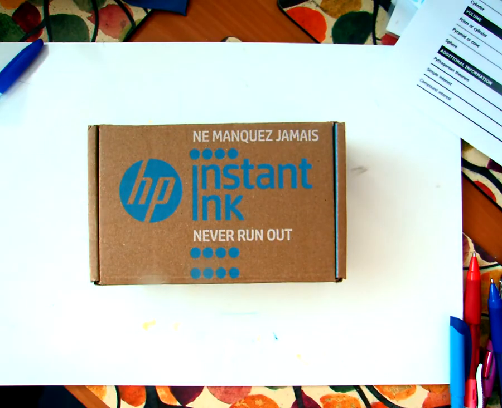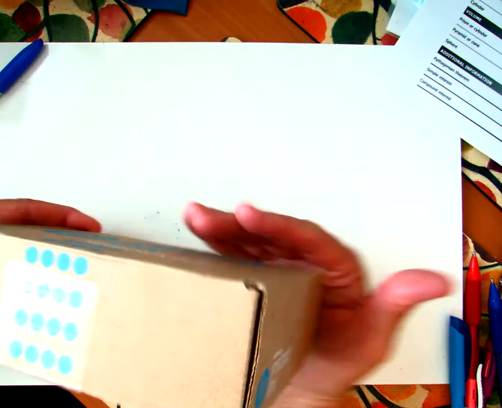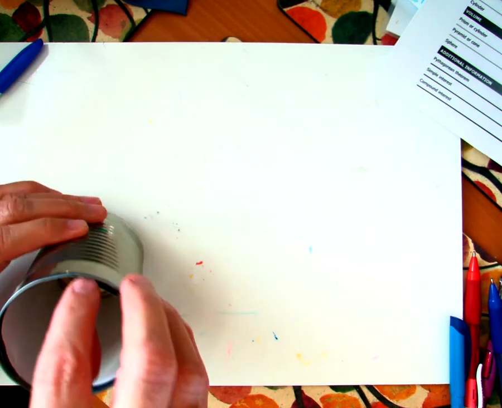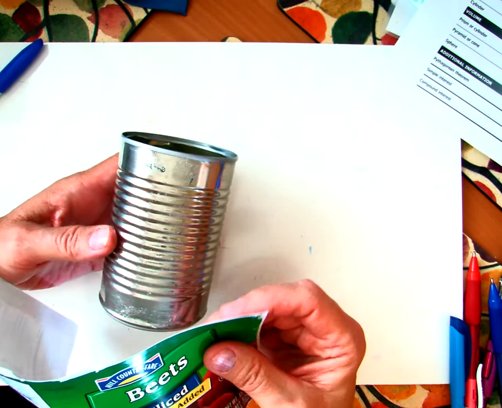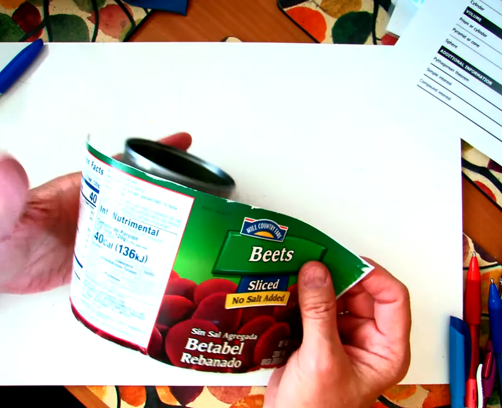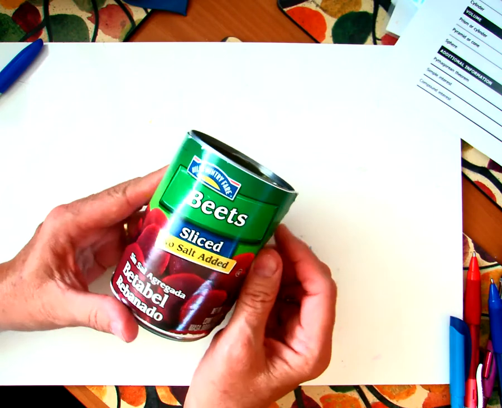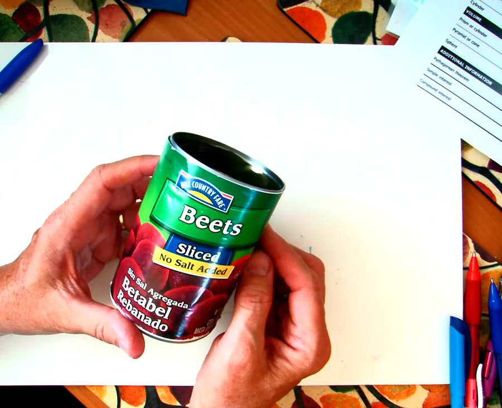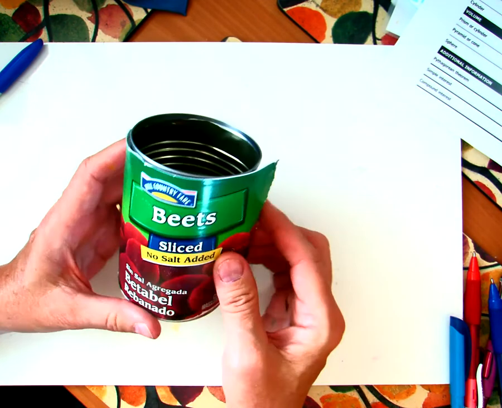What it's talking about, lateral, is the area, the distance around. Oh, let me start with the can. That'll be more obvious. So the lateral surface area, one way I try to remember which one's which, lateral is like label. So here's the dog's no salt beets. Oh, they like beets. Okay? The lateral surface area is where the label goes.